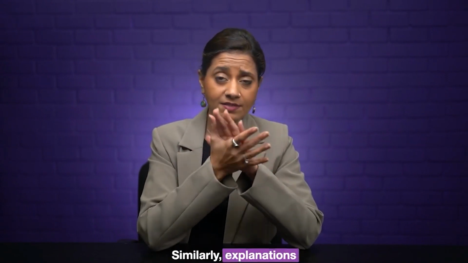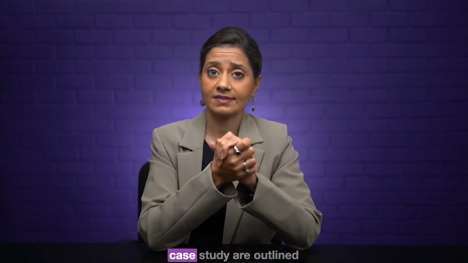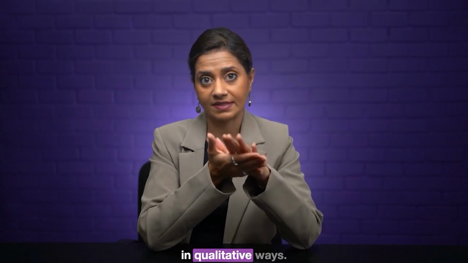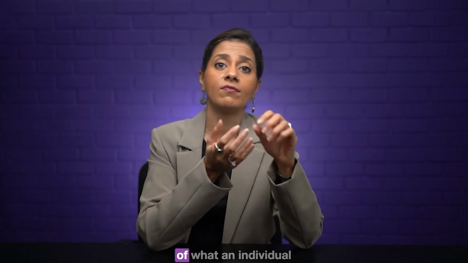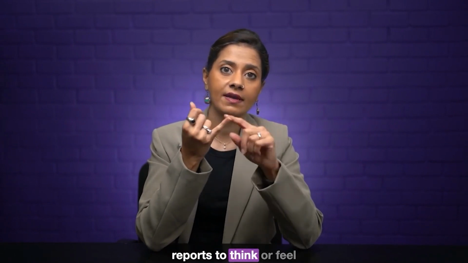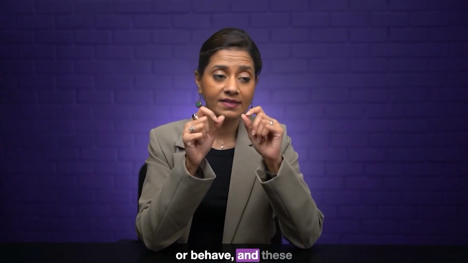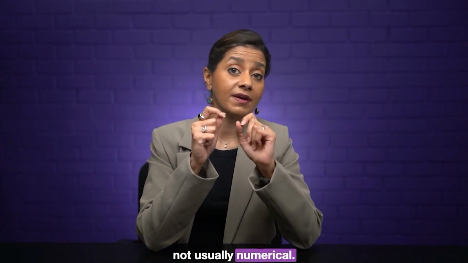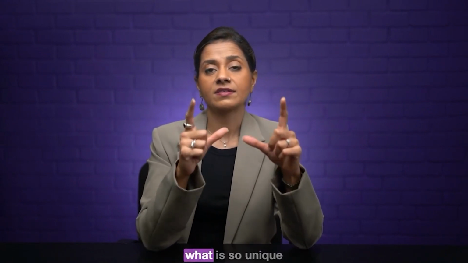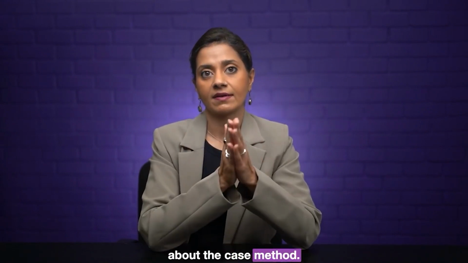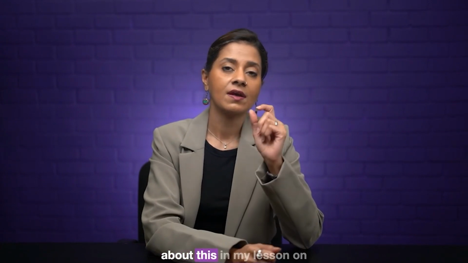Similarly, explanations of behavior seen in a case study are outlined in qualitative ways. This means that they are drawn from very detailed descriptions of what an individual reports to think, feel, or behave, and these detailed descriptions are not usually numerical. And this level of detail, qualitative detail, is what is so unique about the case method. We will talk more about this in my lesson on evaluating case studies.